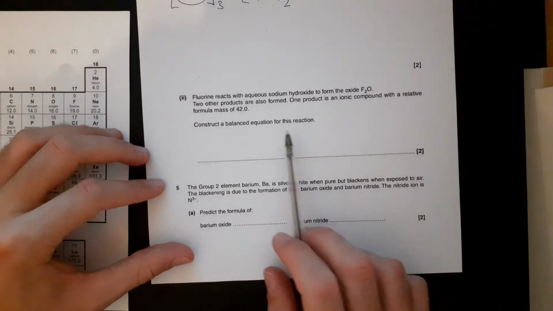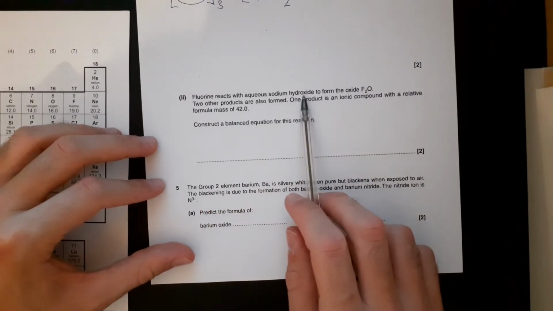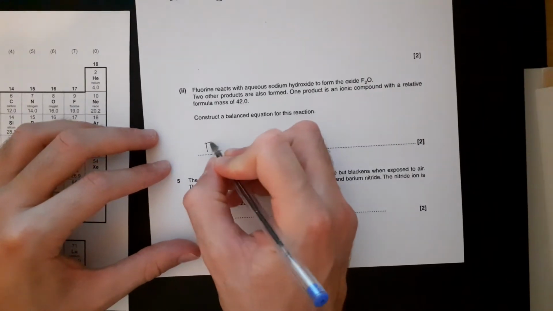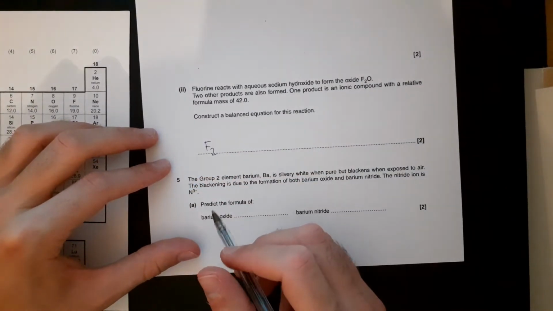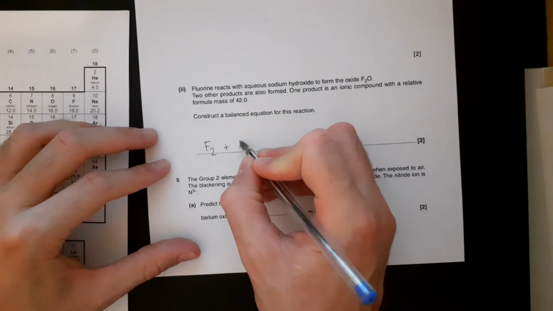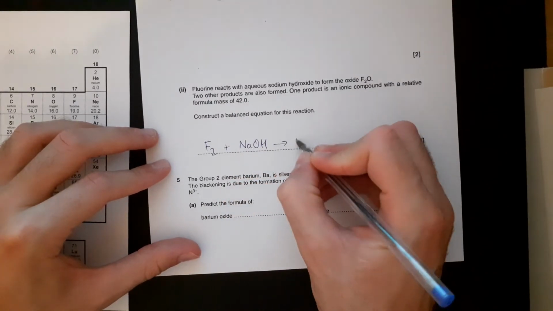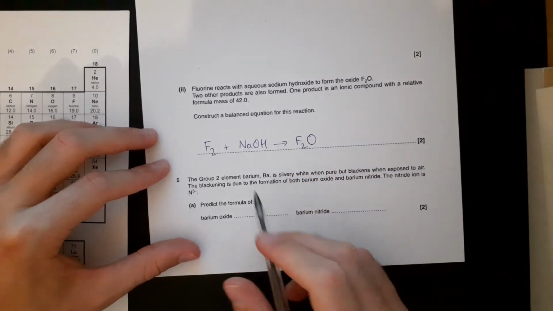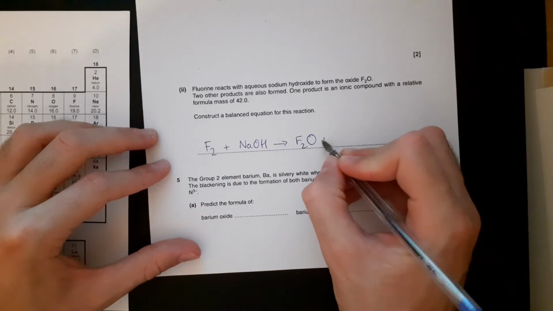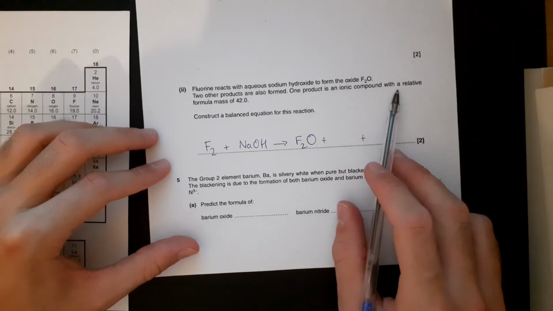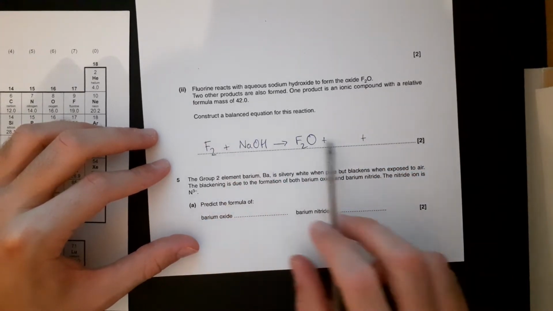So what have they told us? They've said fluorine reacts with aqueous sodium hydroxide. So fluorine, we know, is diatomic. It's going to be F2. Sodium hydroxide is NaOH. And it's going to make F2O. And it's going to make 2 other products, so plus something else. One of these is an ionic compound with a relative formula mass of 42.